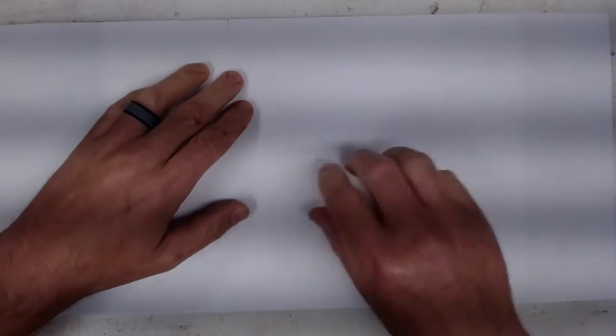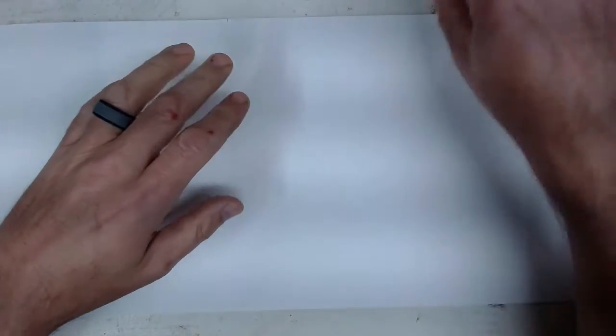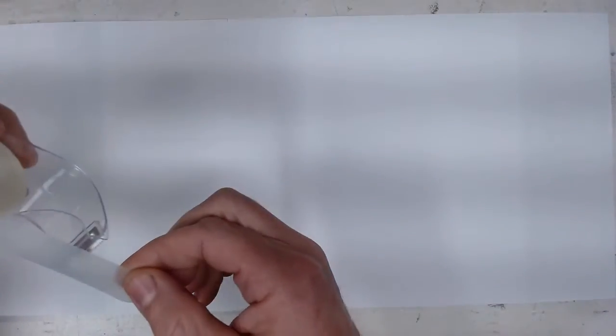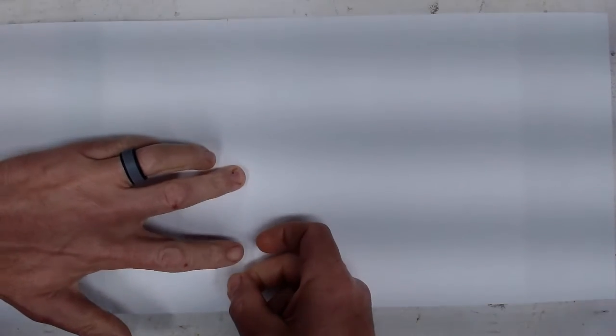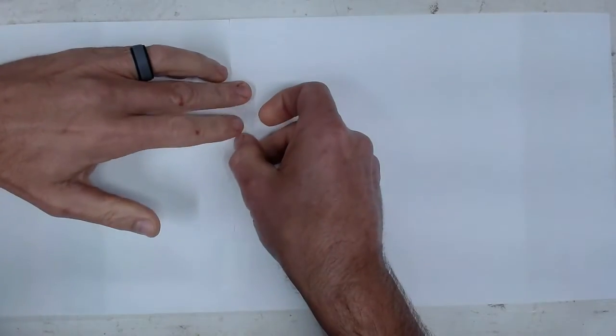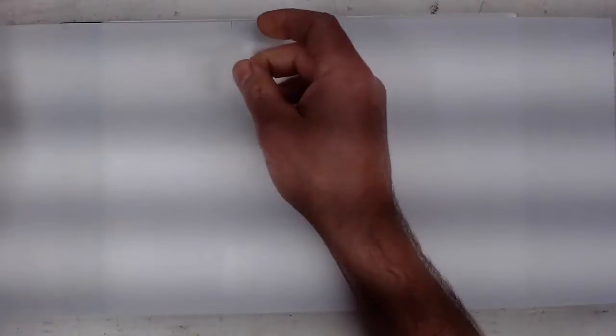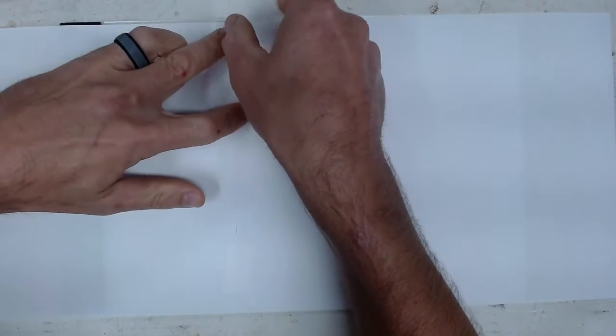So what I'm going to do is turn this over, line that up, take some tape, tape that on there, maybe 3 spots, whatever holds it in place. Okay, flip this back over.